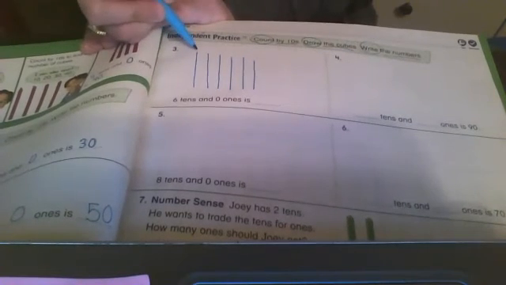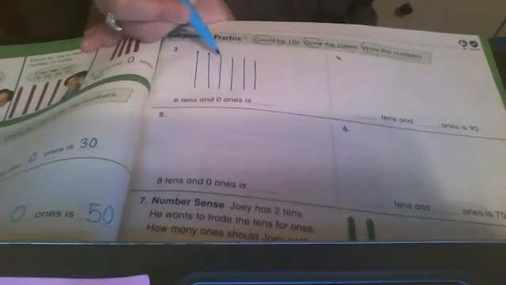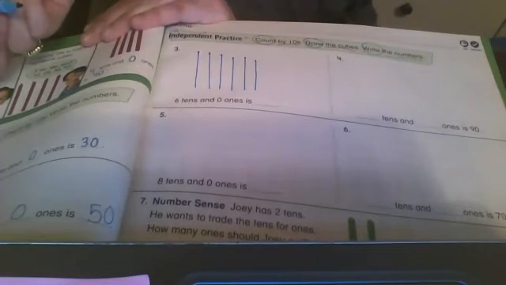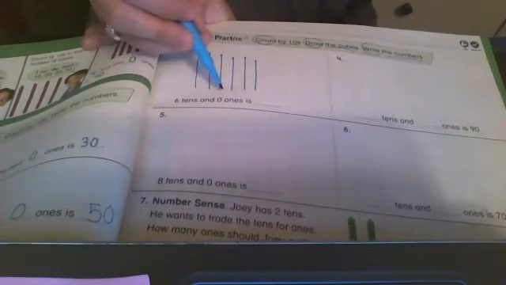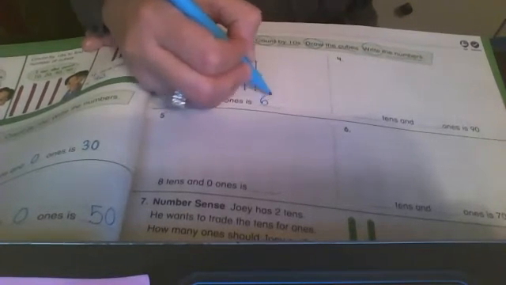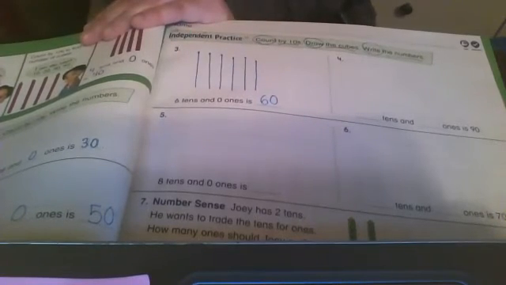Okay, so count with me. Here we go. 10, 20, 30, 40, 50, 60. So 6 tens and 0 ones is 60. Go ahead and write that in.